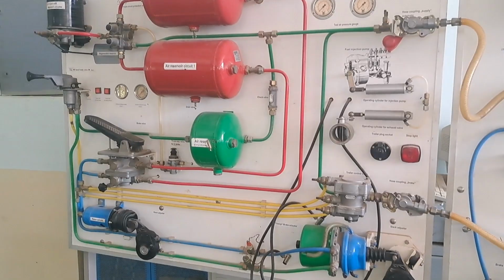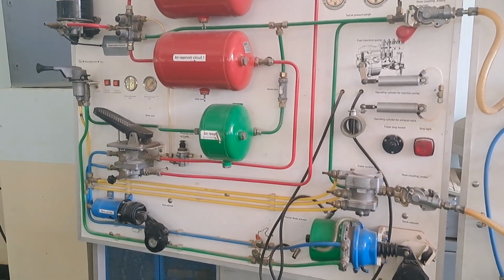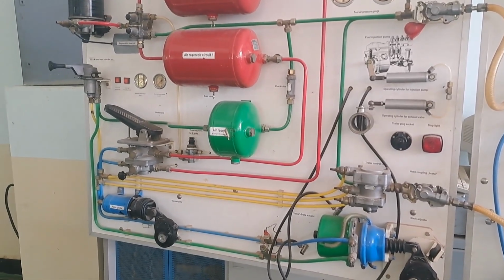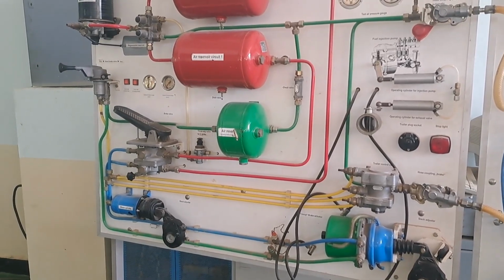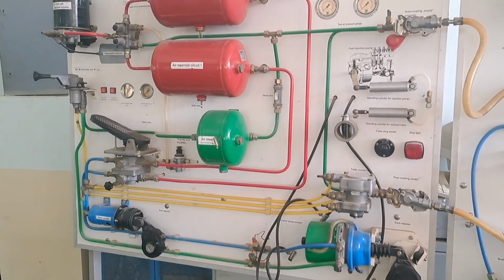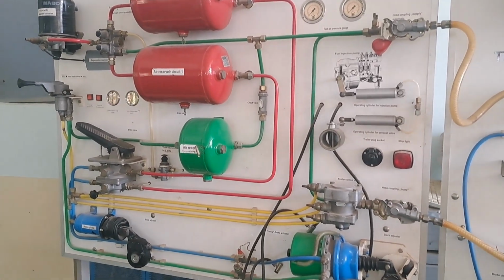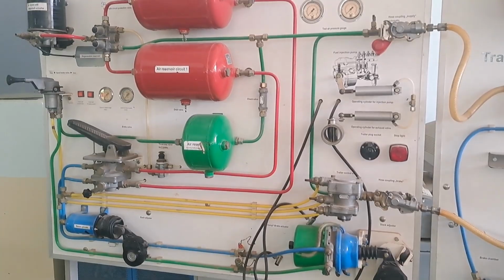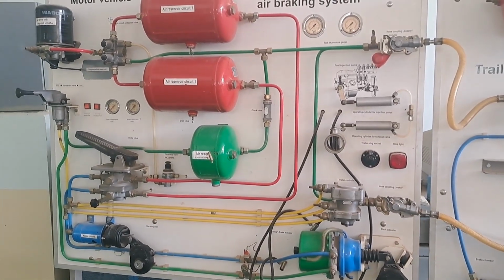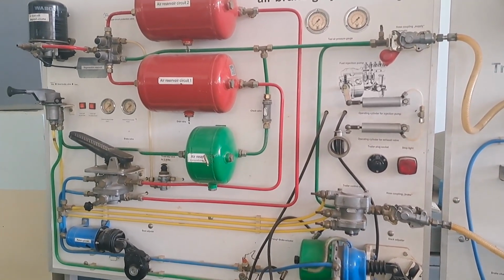So basically this is the general overview of the principle of operation of the air brake system. In our next video, we will go deep into the different components of the air brake system. So if you want to understand how the air brake system is controlled, how the systems are connected, and the principle of operation of every component, stay tuned and follow the entire series of this air brake principle of operation video as well.